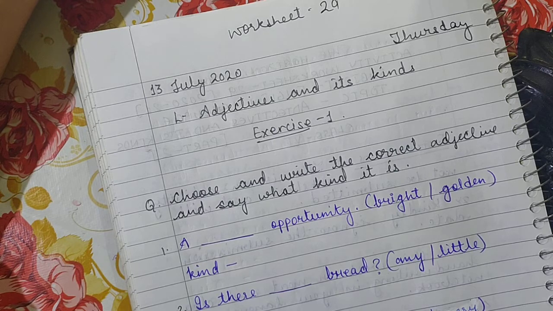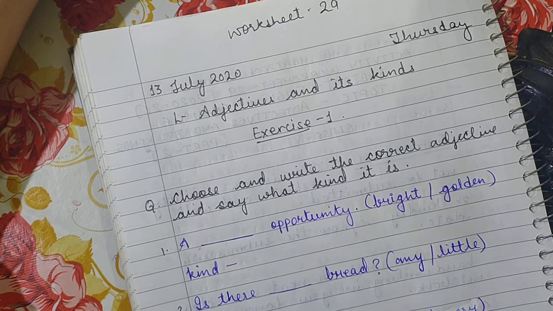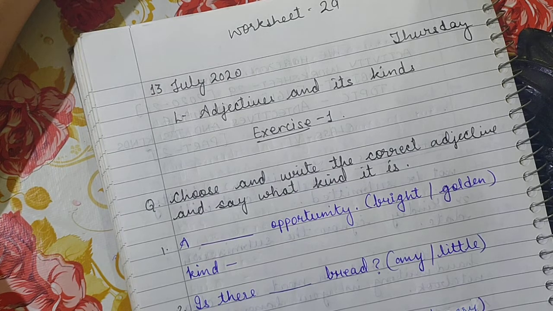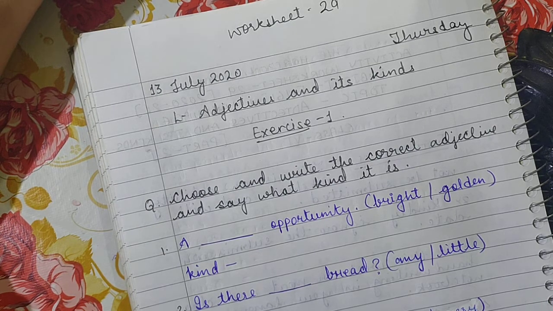Number 6 was possessive adjectives. Possessive adjectives are used with the nouns to show possession. Possession, you can take it as belongings. You show the belongings when you use the possessive adjectives. For example, your pen. The pen is the noun here, and how are we showing the belonging, whose belonging? Your pen. His shoes.